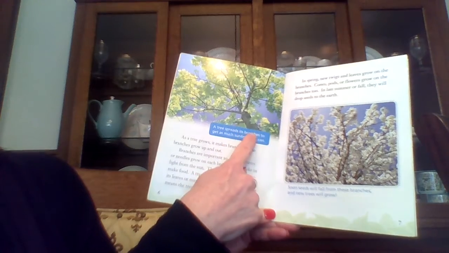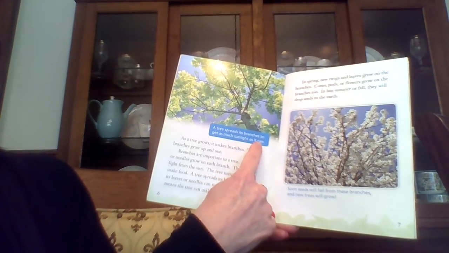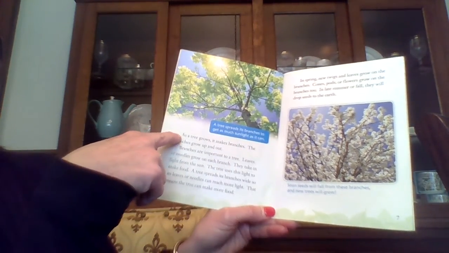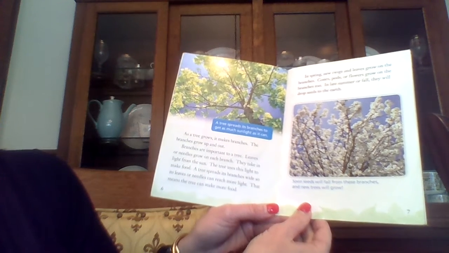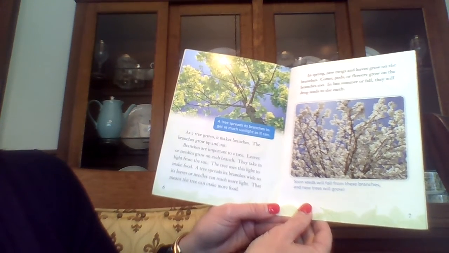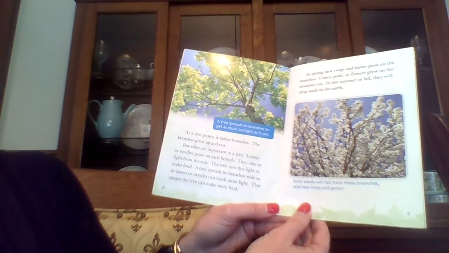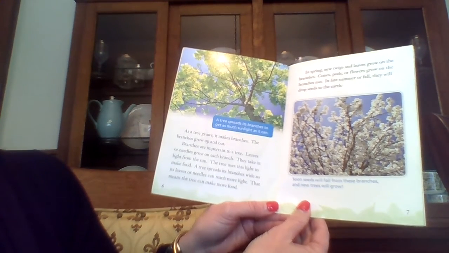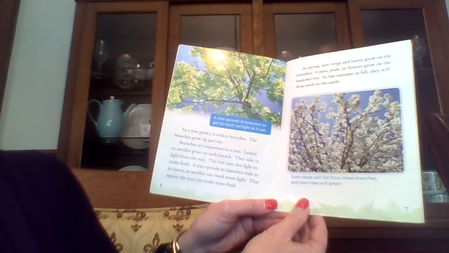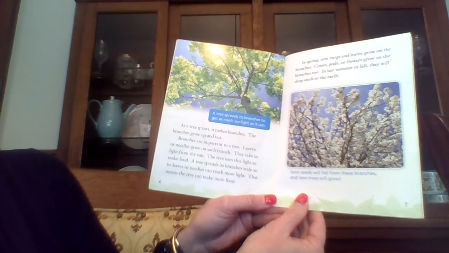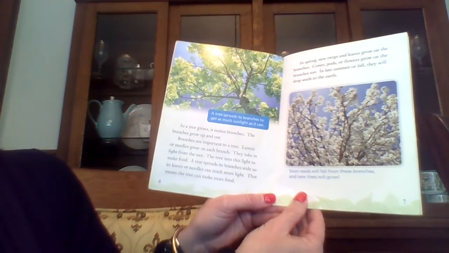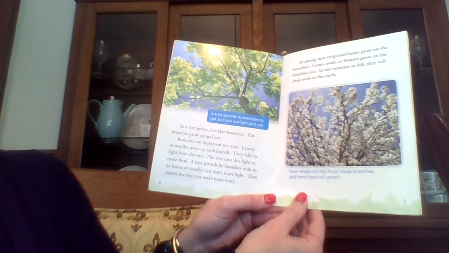A tree spreads its branches to get as much sunlight as it can. As a tree grows, it makes branches. The branches grow up and out. Branches are important to a tree. Leaves or needles grow on each branch. They take in light from the sun. The tree uses this light to make food.